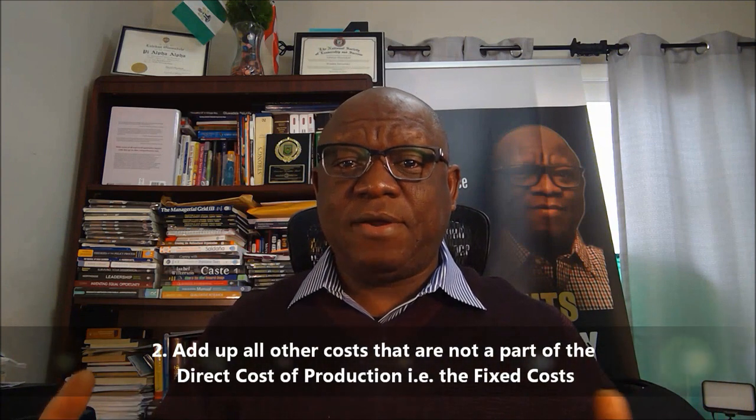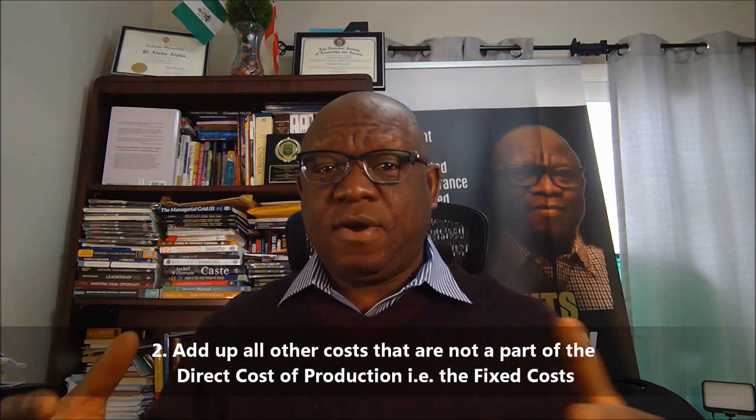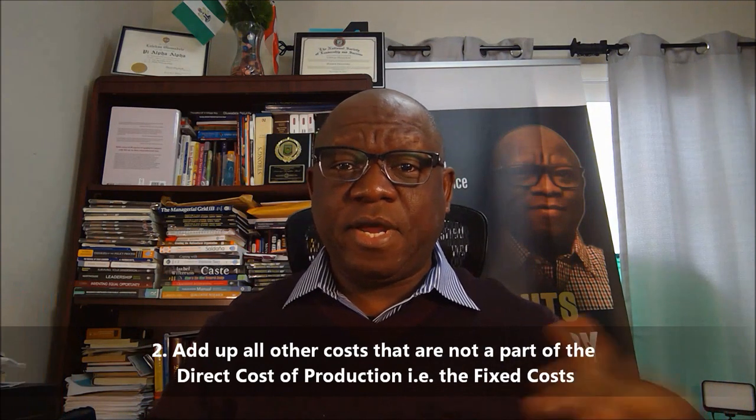you look at all other costs that are not part of production costs, all other expenses: your insurance, your electricity, your advertising, your marketing expenses, your salaries, your workers that are not production workers, your sales team, your accounts team, and all other expenses that you incur.